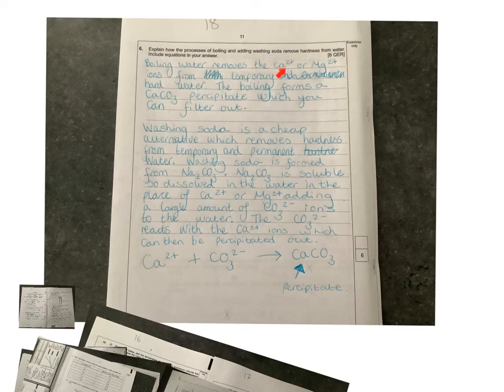Boiling water removes the calcium or magnesium ions from temporary hard water. The boiling forms CaCO3, so calcium carbonate precipitate, which you can filter out. Okay, so that only works with temporary hard water.